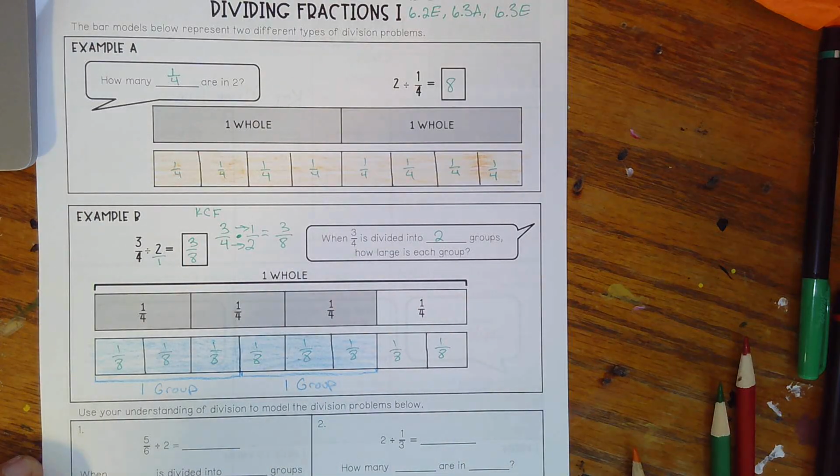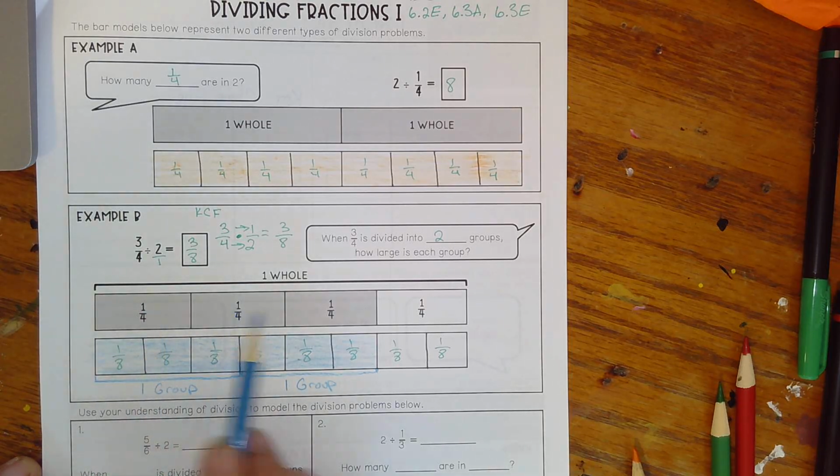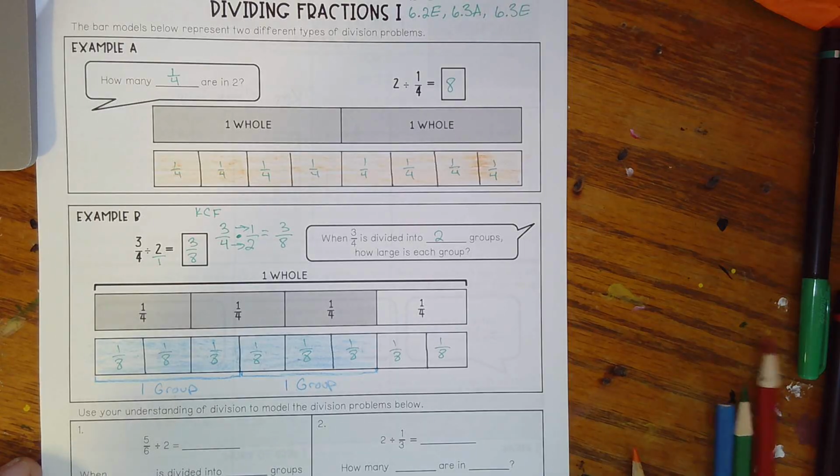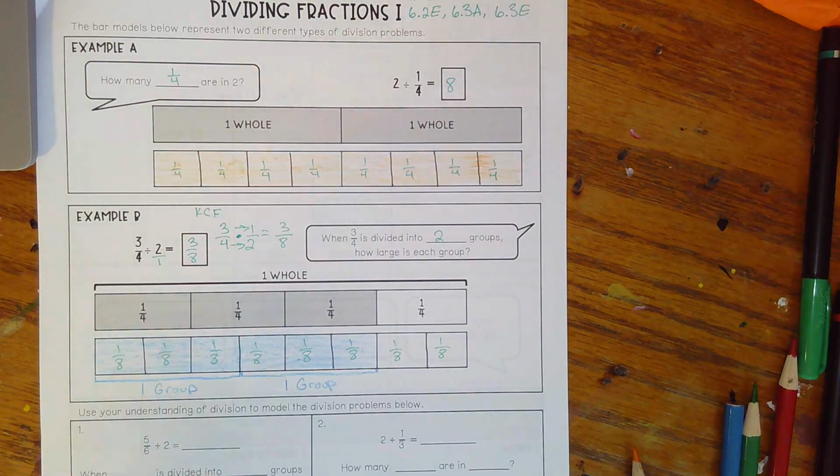And that is our visual example of what that looks like, right? So 3/4, 1, 2, 3. If we divide that by 2, 1, 2 are two groups. What does that give us? That gives us 3/8. Here's 1, 2, 3. That's one group. 1, 2, 3, 3/8. That's the second group. All right, let's keep on keeping on.